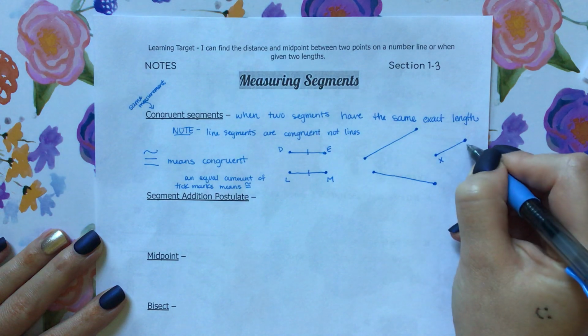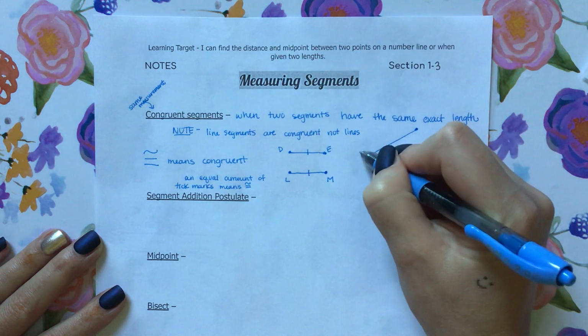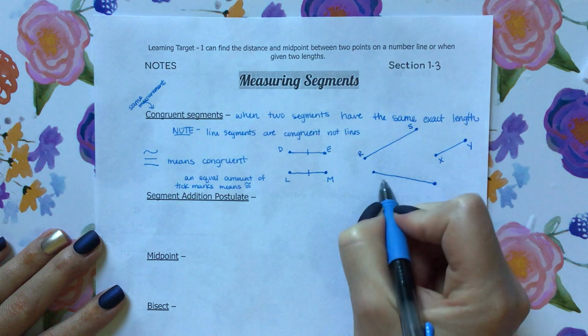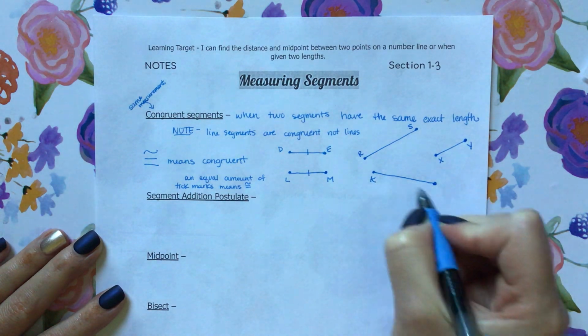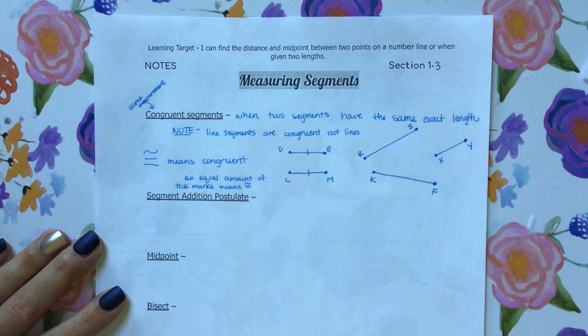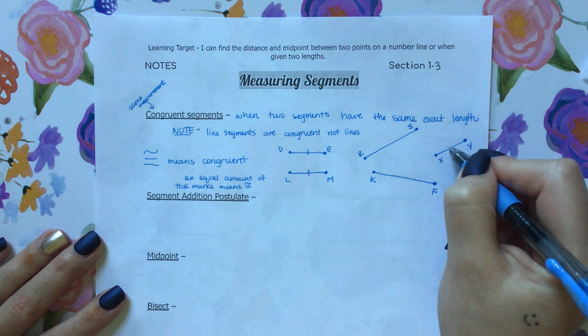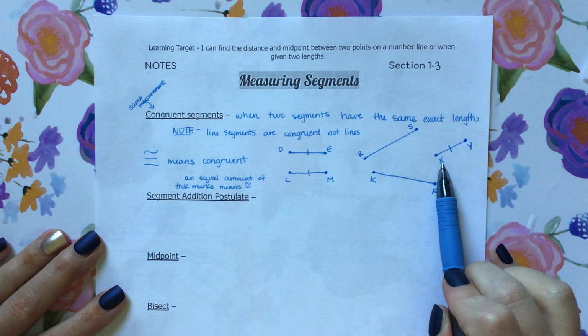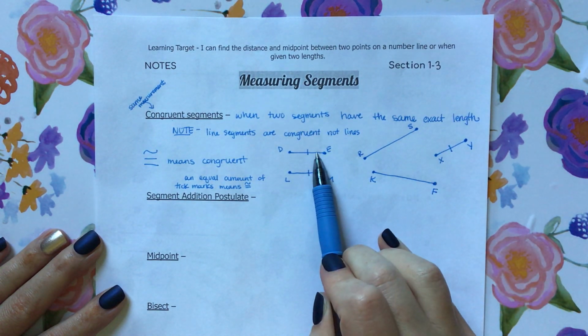I'll call this one XY, this one RS, and this one, I don't know, KF. All right, if I were to put a single tick mark on this, then that now means that XY, LM, and DE all have the same length or the same measurement.